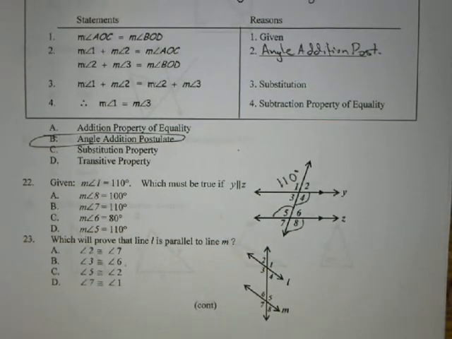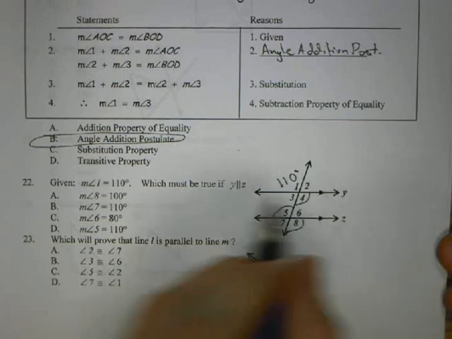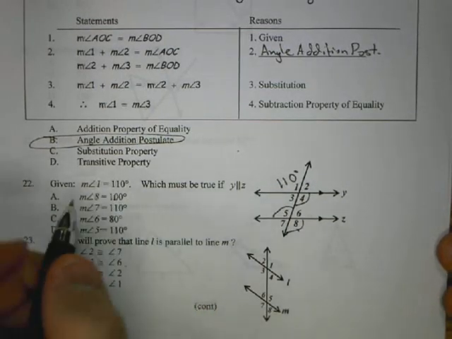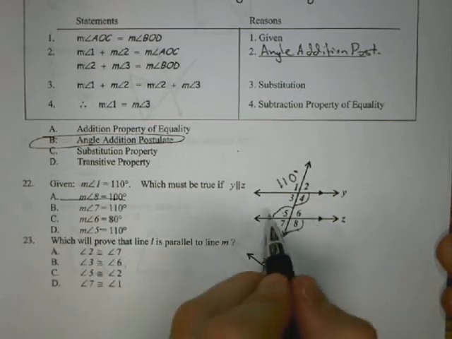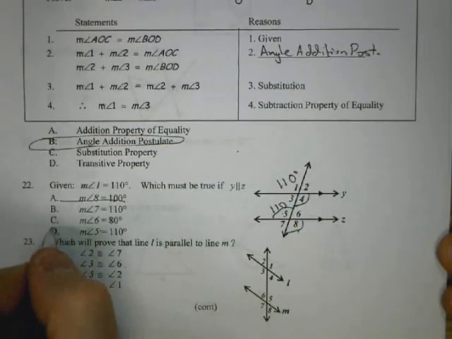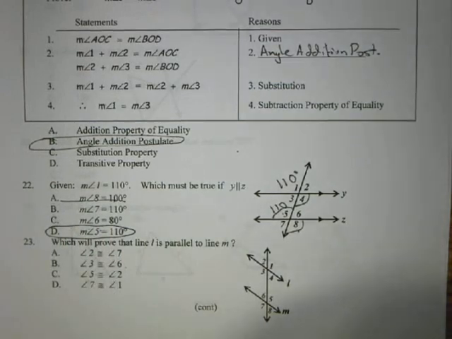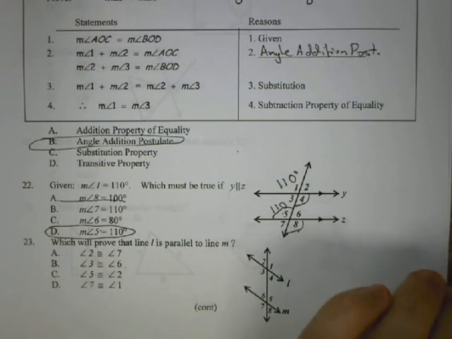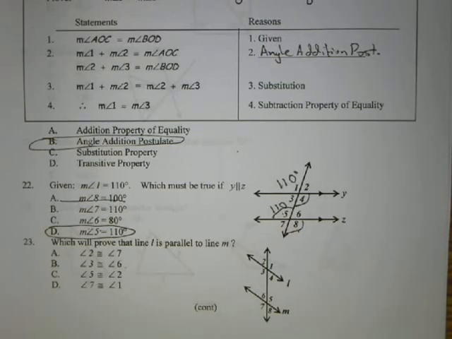For 22, we're given that angle 1 is 110. If we go ahead and just mark the congruence, we know 4 is vertical, we know 5 is corresponding, we know 8 is alternate exterior to the 110. So any answer where 4, 5, and 8 are 110 is going to be a correct answer. 4, we don't have that. 8, well, we have it's 100, but it's not 110, so that's definitely out. And 5, well, 5 is 110. We're going to go with answer D.